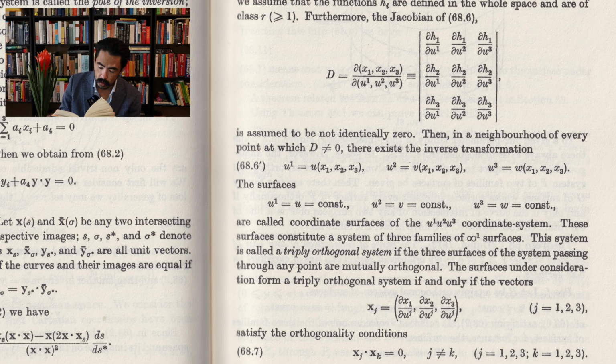So since the scalar product of x sub s with itself is equal to 1, and similarly the scalar product of the vector y sub s star with itself is equal to 1, we obtain from the expression for the vector y sub s star, which we just expressed previously, that ds star is equal to the scalar product of x with itself.